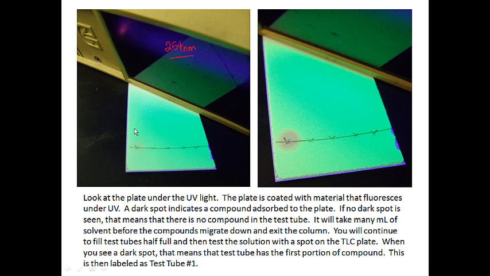So we continue this process. Every time a test tube fills up halfway, we put a spot on the TLC plate and put it under the ultraviolet light. If we see no dark spot, then we just continue on. The first time that we see a dark spot on a TLC plate, that's the first test tube that contains the component. We're going to call this spot number 1, and that test tube number 1. Up to this point, no components have eluted off the column.